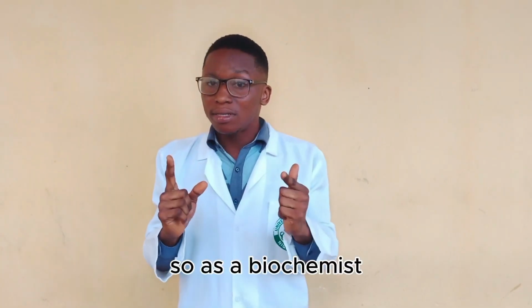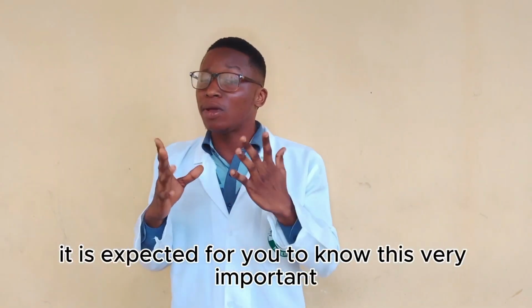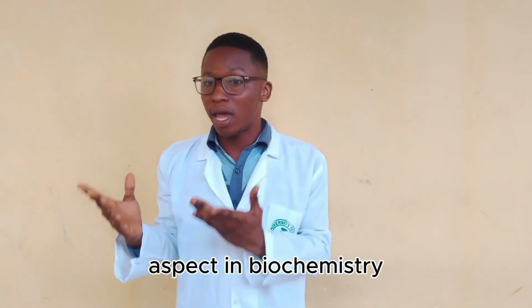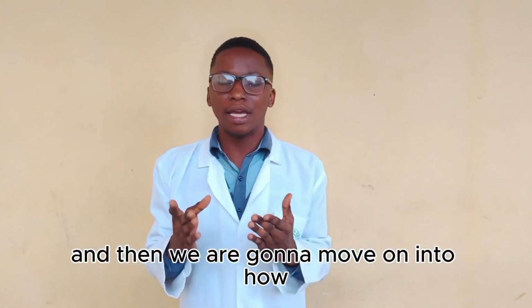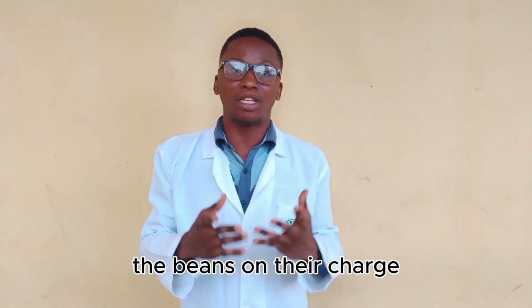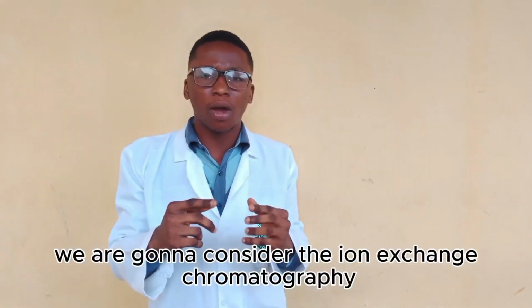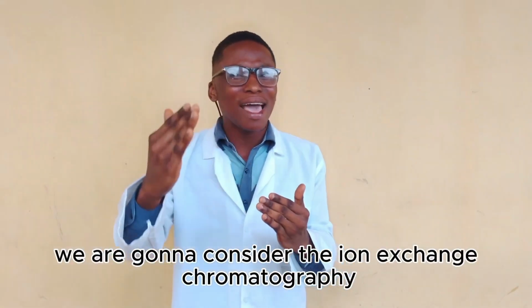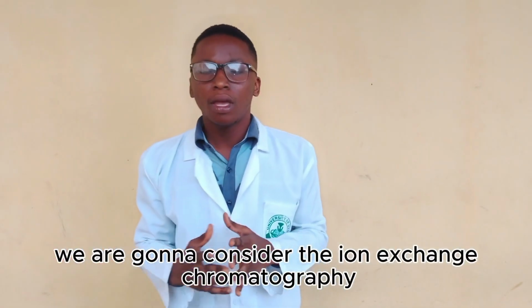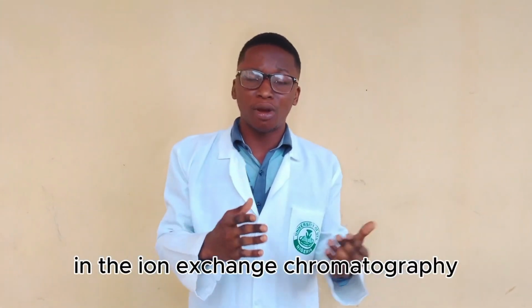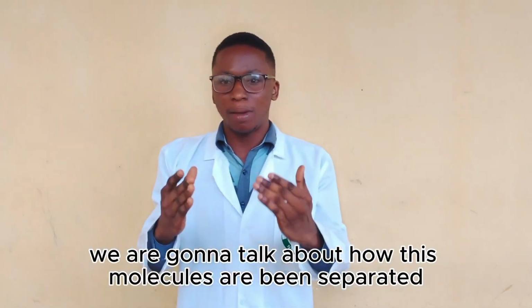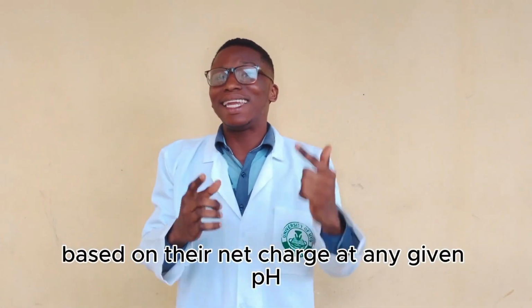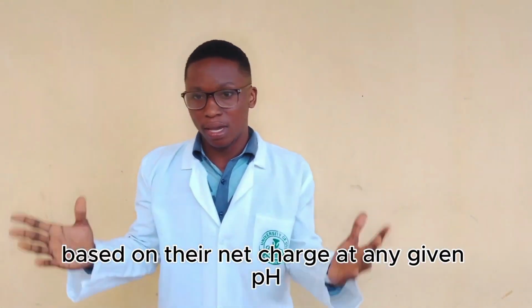So as a biochemist, you are expected to know this very important aspect in biochemistry. And if you don't know this, you are wrong. And then we are going to move into how they are separated based on their charge. Under this, we are going to consider ion exchange chromatography, where molecules are separated based on their net charge at any given pH.